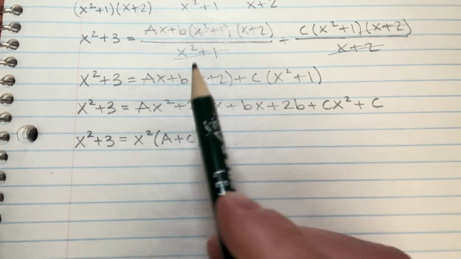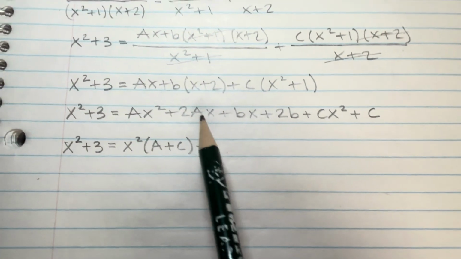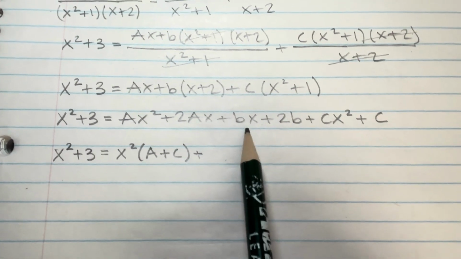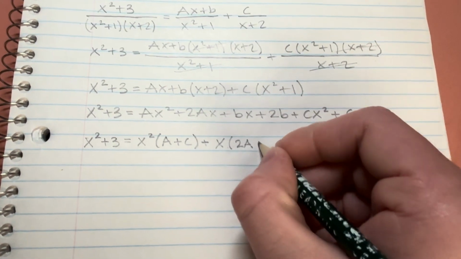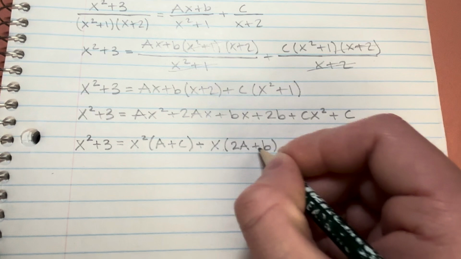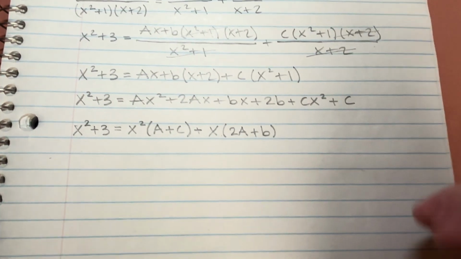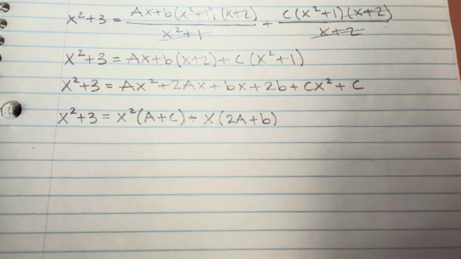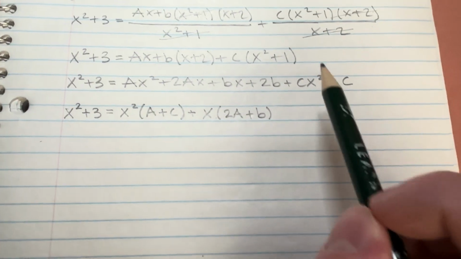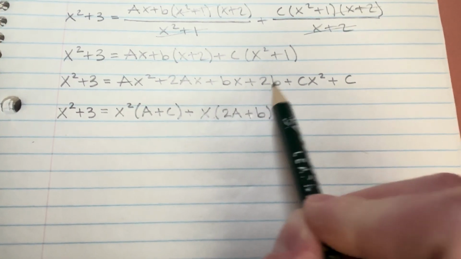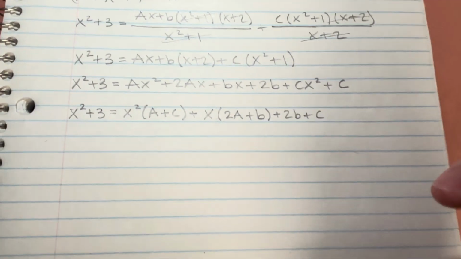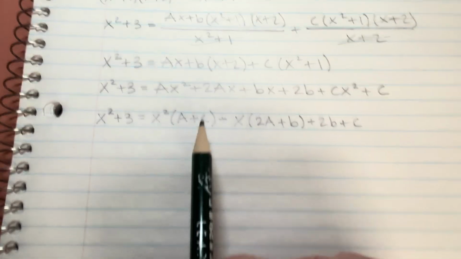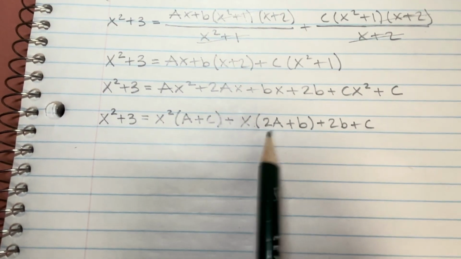Our next one would be x. So we have 2Ax and Bx, and we want to write x times 2A plus B, like that. And then for our regular integers, we're going to have 2B plus C. Okay, so now we have our like coefficients here.